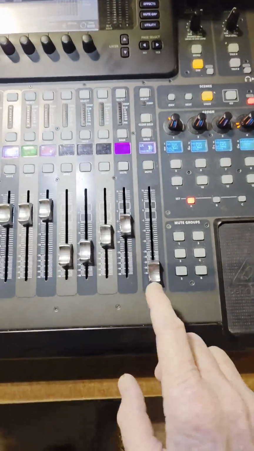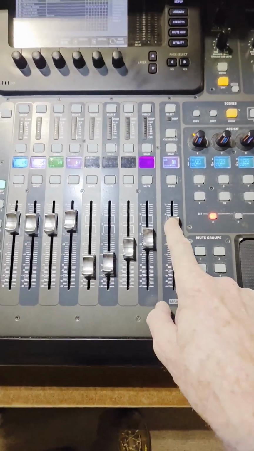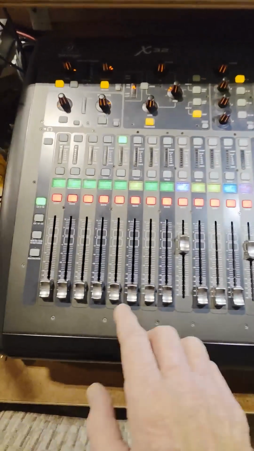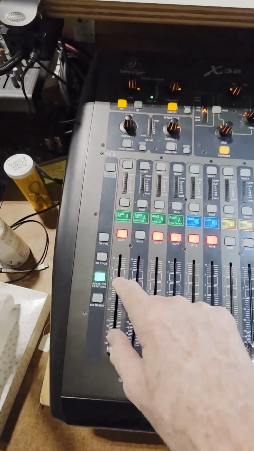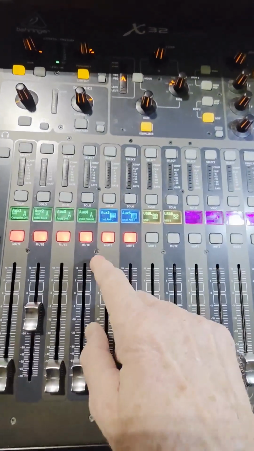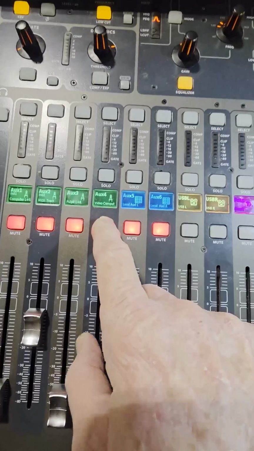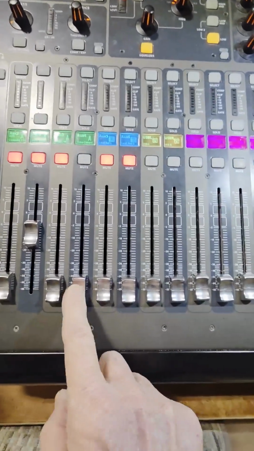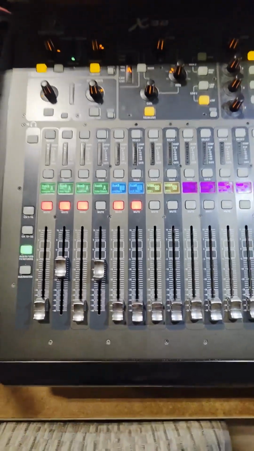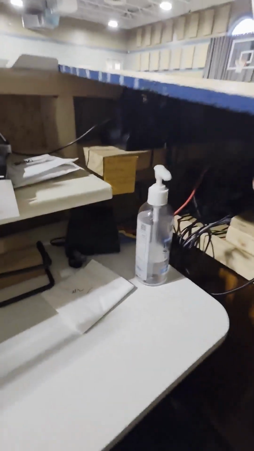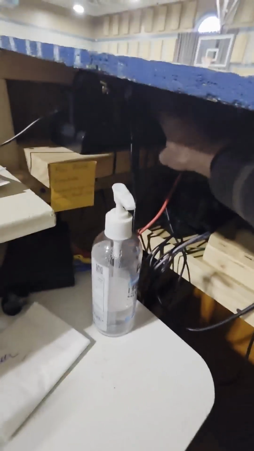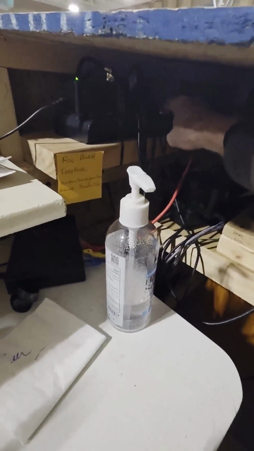Then we'll move down here, turn up the main master of the audio, and we'll go over to this layer here and make sure that the video platform audio source is selected, and we'll move it up a third to a half of the way. Then we'll walk over to the video platform and turn on the audio or the video and audio power here at the AC strip, and then we'll wait.